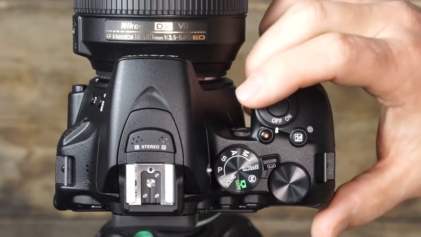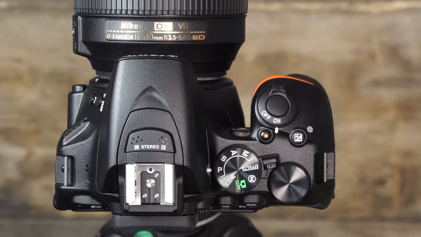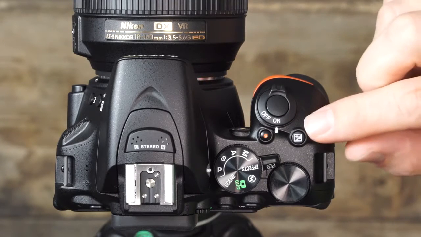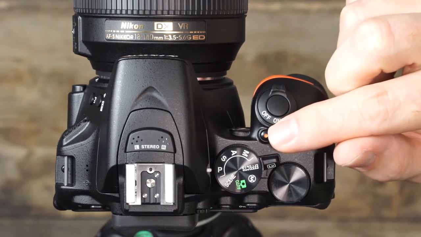First, there is the power switch and shutter release button. To take a picture, simply press and hold the shutter button halfway down for a moment. Allow the camera to focus and press it the rest of the way down to take the picture. This is the exposure compensation aperture button and the movie record button.